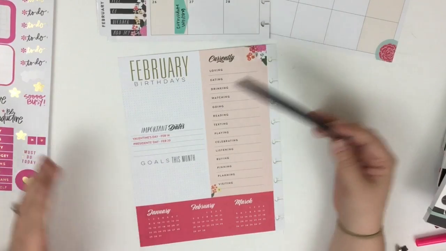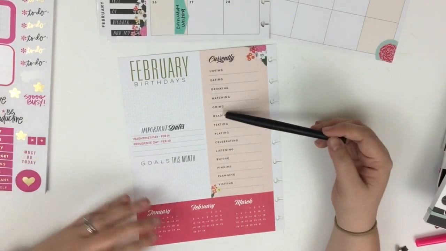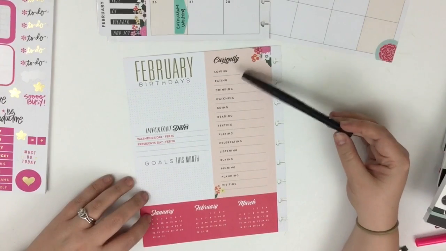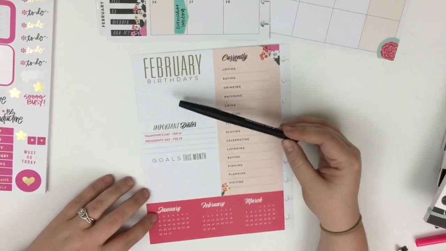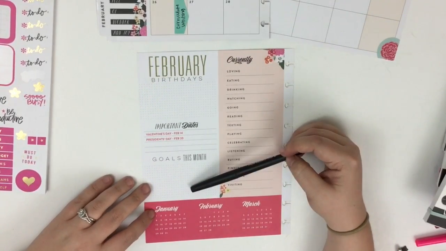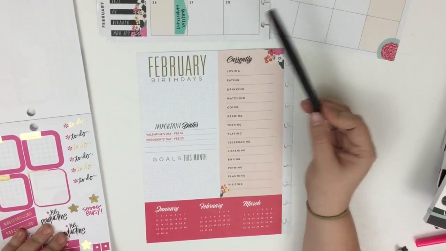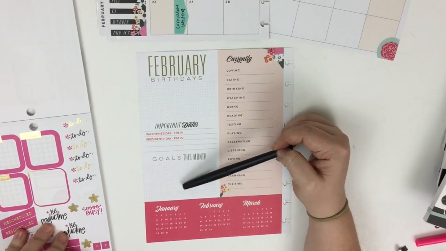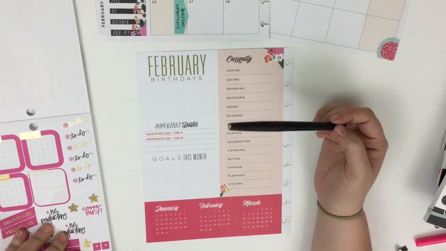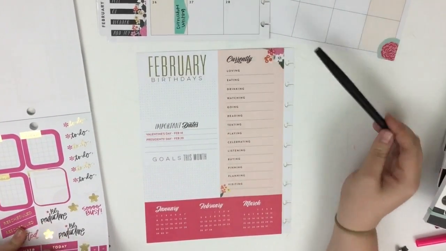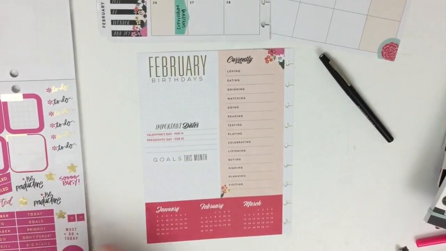I can think about the things I've done the previous 2 weeks and then the things I have planned for the next 2 weeks, and that's just a good time to fill that part in. So for now, I'm leaving the currently section blank, but I am going to work on the birthday section over here. I did pink and black on the monthly spread, so typically I like to keep those same colors, but I really think that gold would look really pretty on this page just with the color of February, and so I think I'm going to actually try gold.